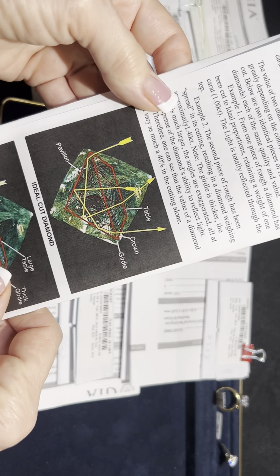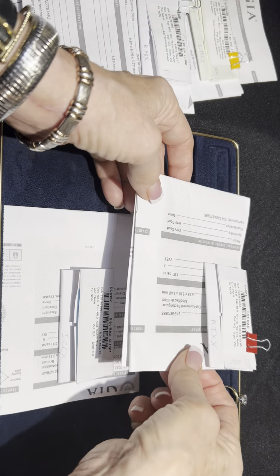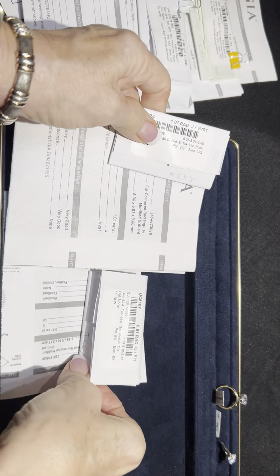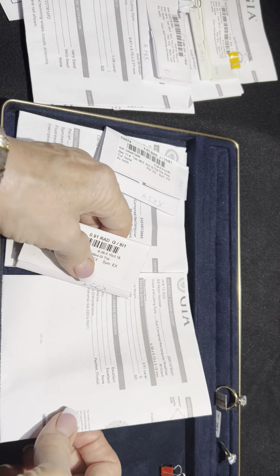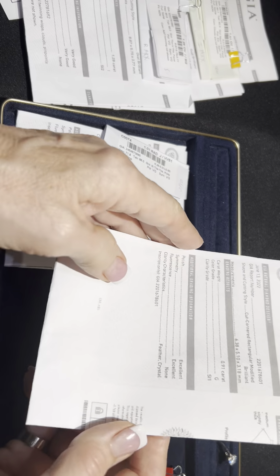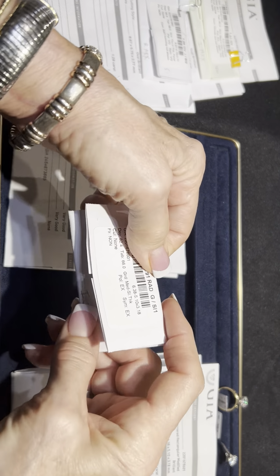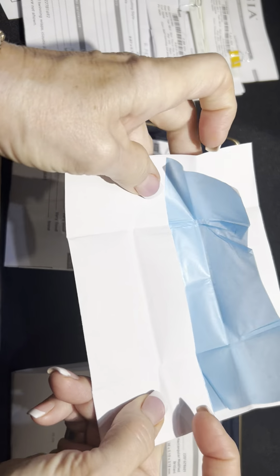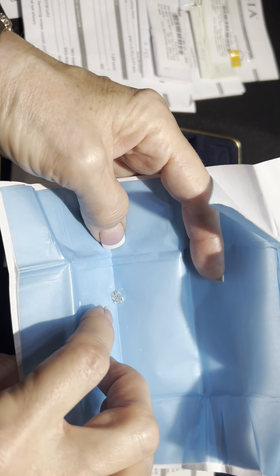Okay. So without further ado, the first one, I'm going to look at these two radiants. One is 90 points, and this is a G SI1. This is a copy of the report. And the G SI1, this is a radiant.